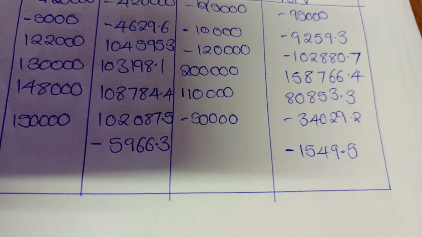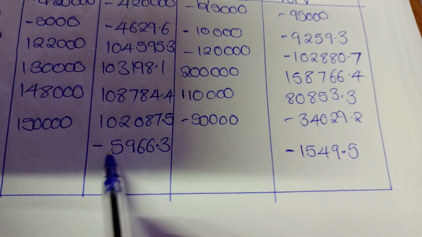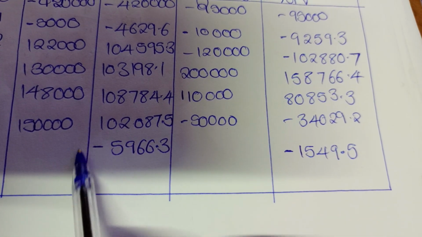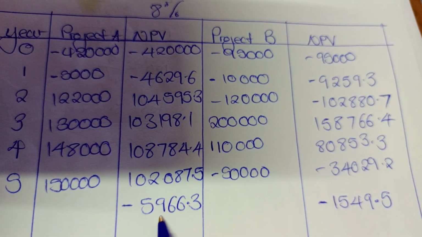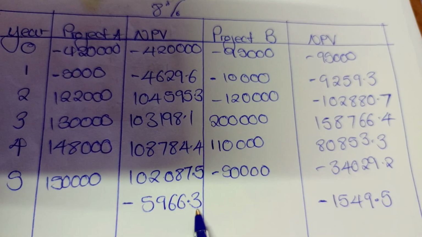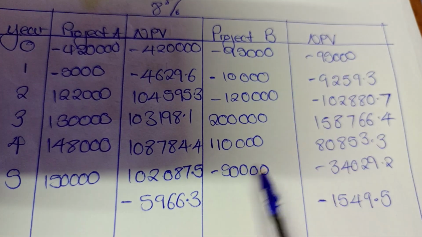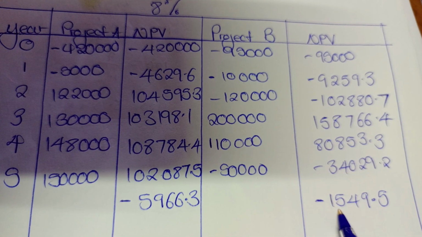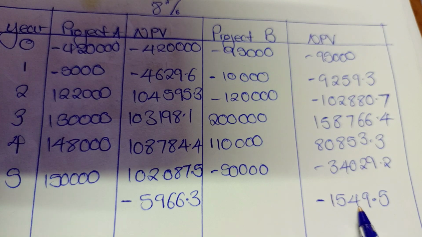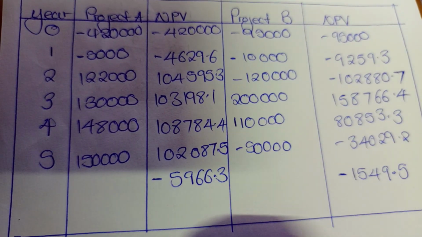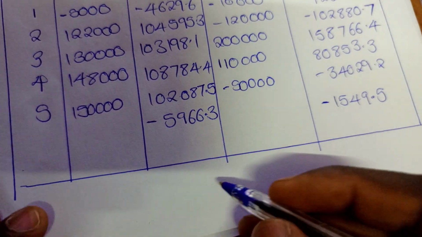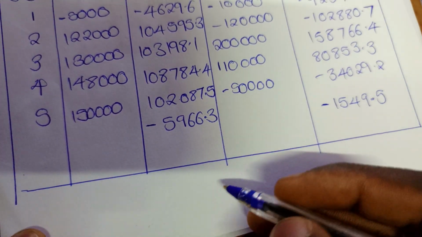So from here, when you do your calculations, you will find that the net present value for project A is negative 5,966.3, while the net present value for project B is negative 1,549.5. So from here, you know to say any number on the number line close to 0 is great.